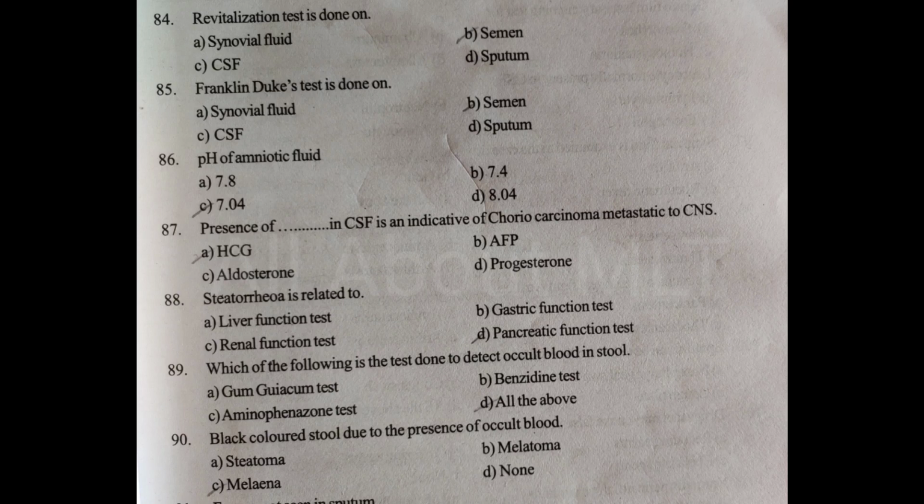Presence of dash in CSF is indicative of choriocarcinoma metastatic to CNS. Option A, HCG, option B, AFP, option C, aldosterone, option D, progesterone. And the answer is option A, HCG.